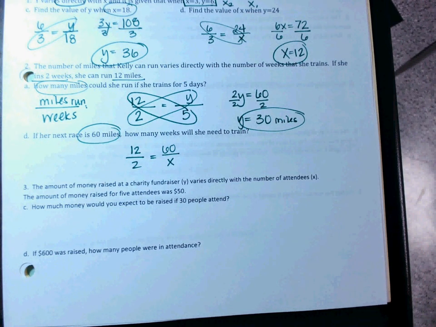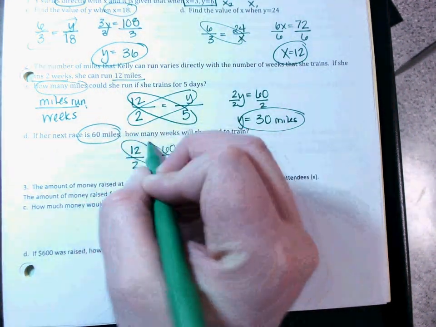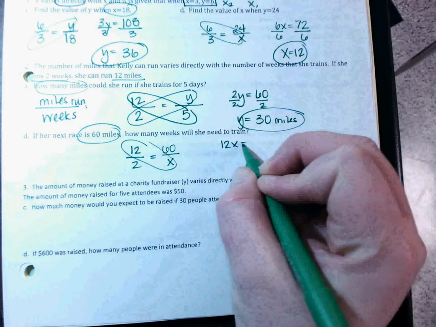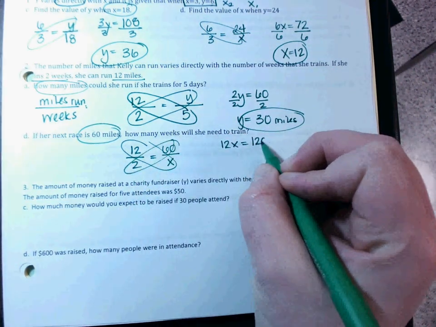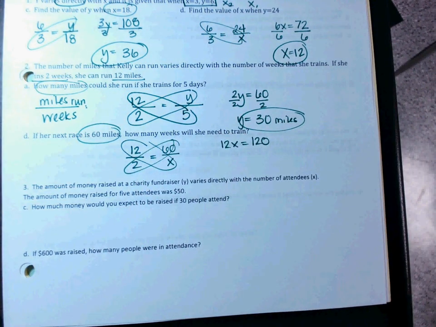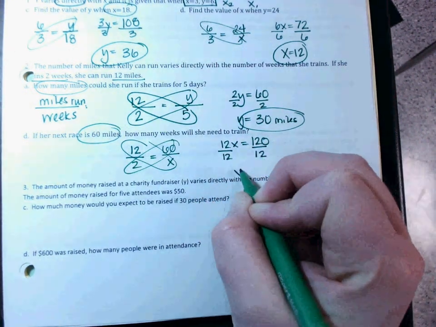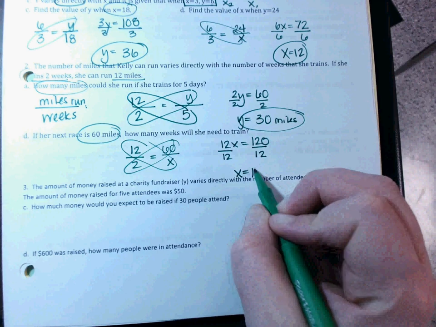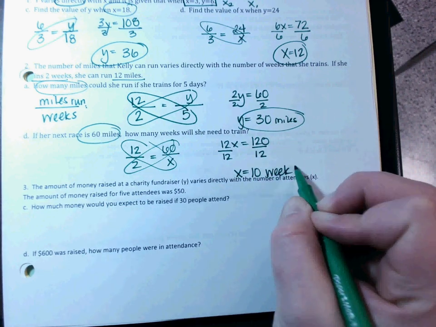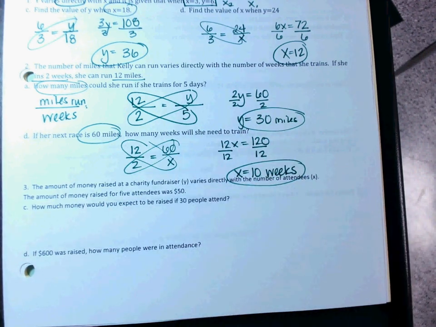So it's kind of the same thing over and over again, right? 12 times x is 12x. 2 times 60 is 120. Then divide by 12. What would x be there? 10. So she'd have to train for 10 weeks. Got it?